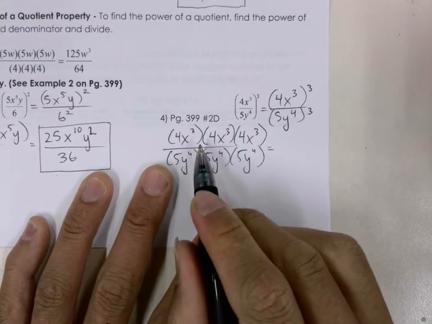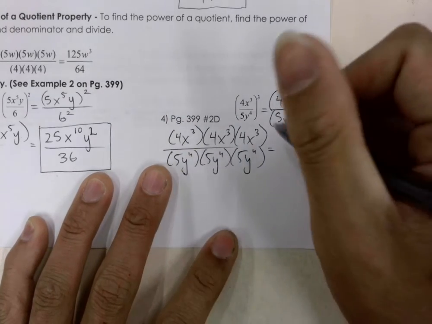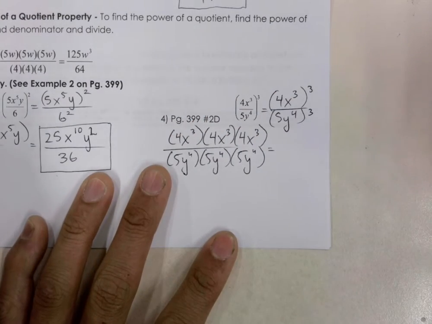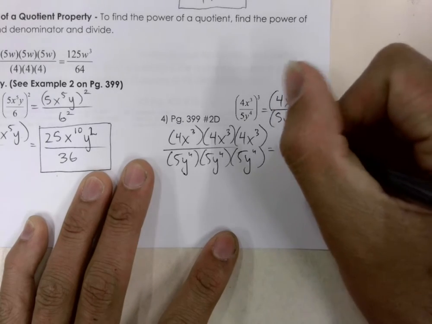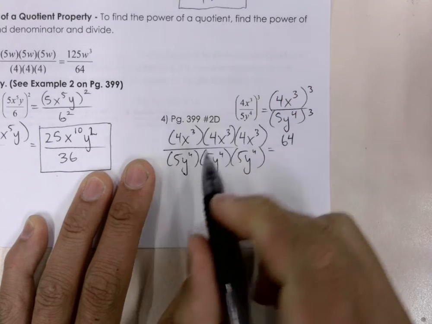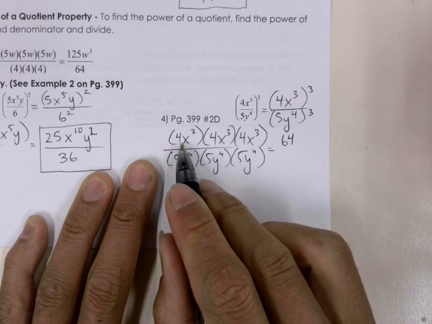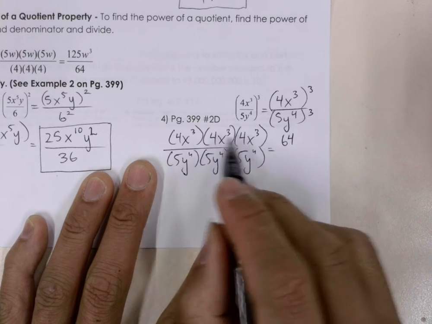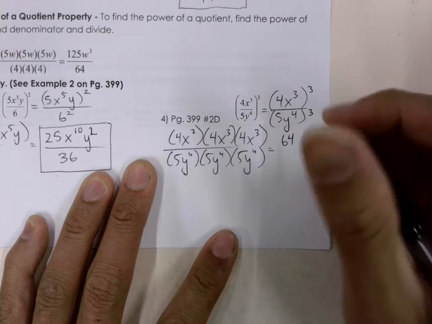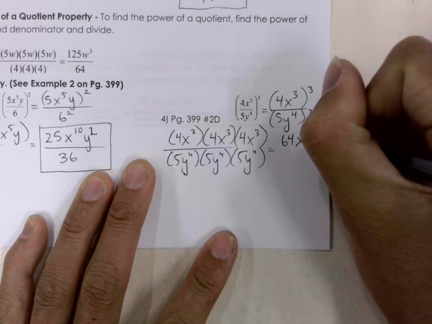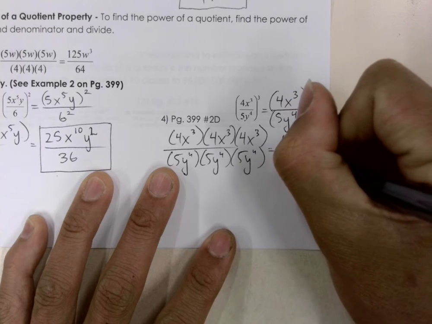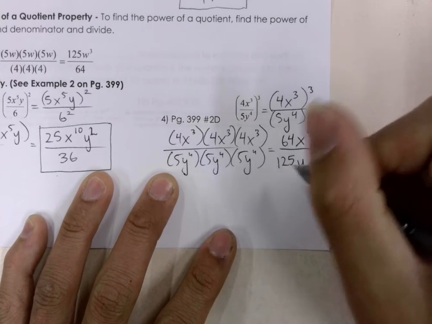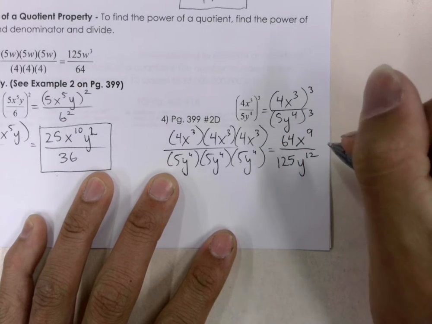And so what is that going to equal? That's going to be 4 times 4 times 4. So 4 times 4 is 16, and 16 times 4 is 64. So we have 64. And then here we're multiplying all of these x's, and so we are going to add all of the exponents. So we get x to the 9 divided by 5 times 5 times 5, which is 125. And then the y's, we're going to add all the exponents. So we get y to the 12.